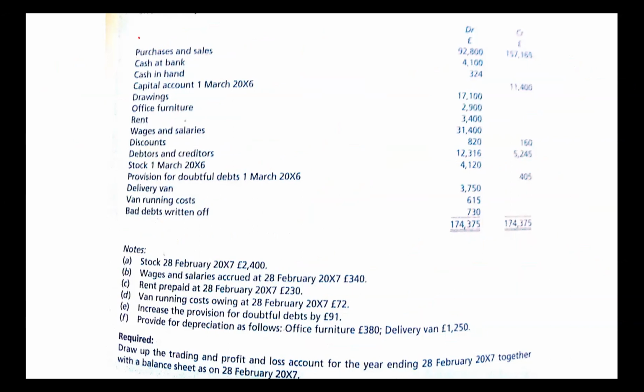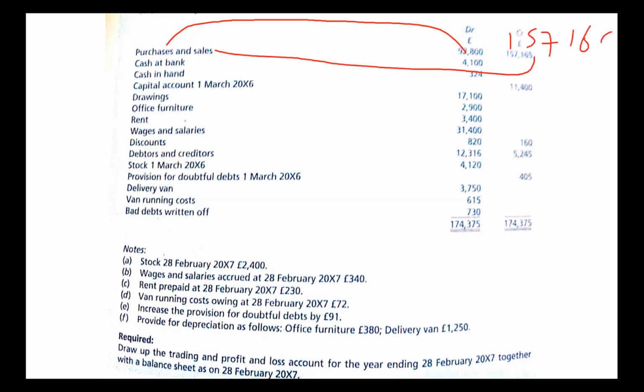I remind you quickly, you start with the sales, right? I said you record the sales. Now, the way this trial balance is, it shows you that the purchases are these, then the sales are these, right? You might not see clearly, this is 157,165, okay? That's the value of sales. So when you start recording under sales, on the credit side, you record this value, 157,165, okay? That's what you record.